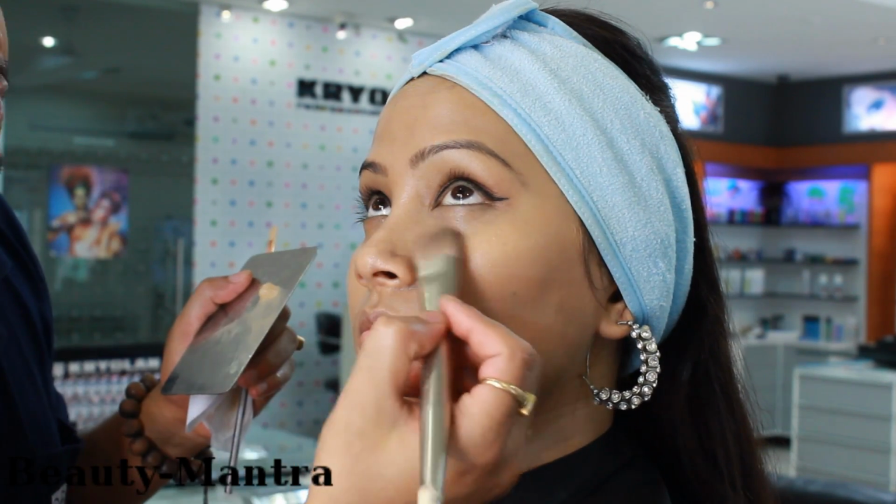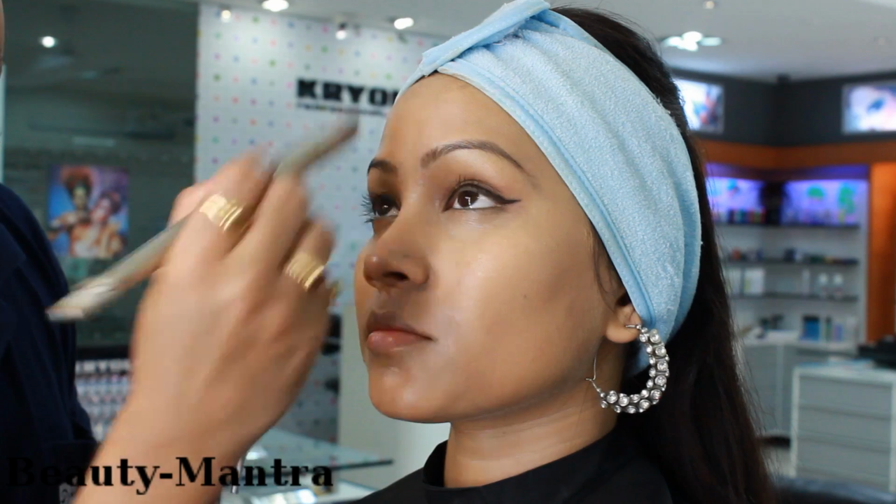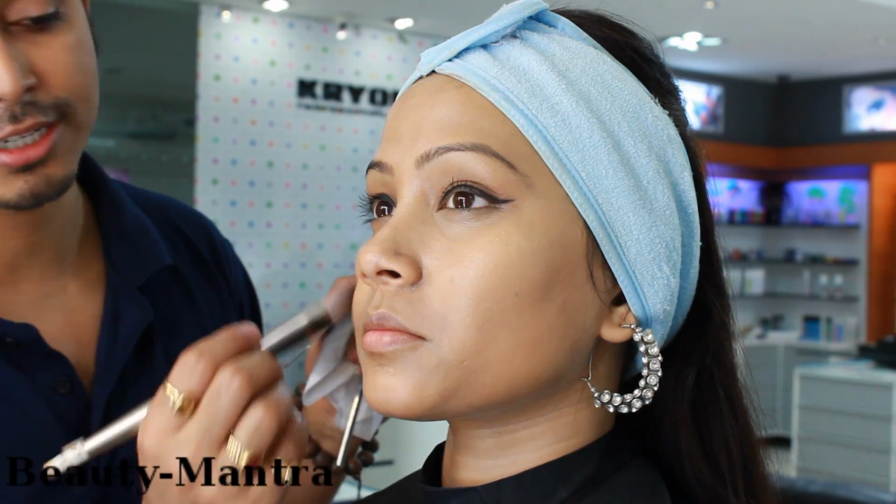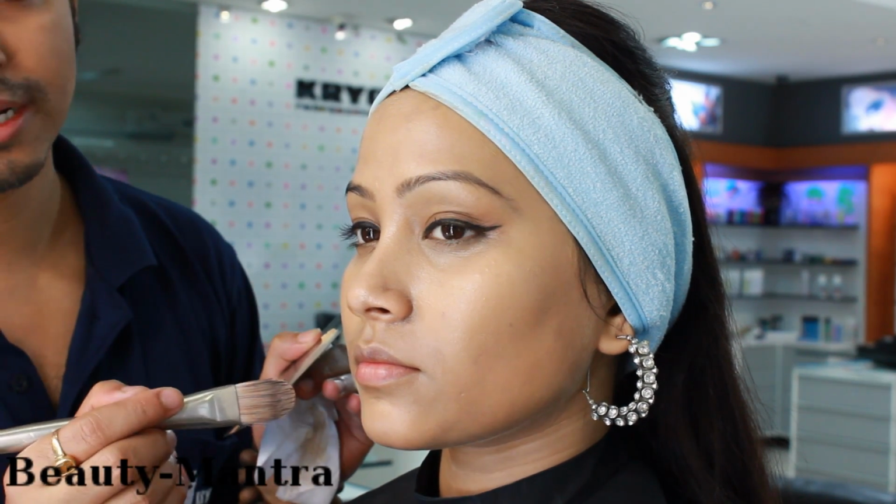Also, there is another very important trick which you can follow while doing any of your base. After the application of the base, if you still find there is some area which feels grey, you can take your concealer and blend through it again. So I still find the area around my mouth to be a little grey.